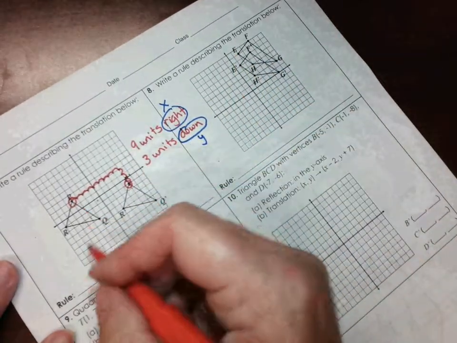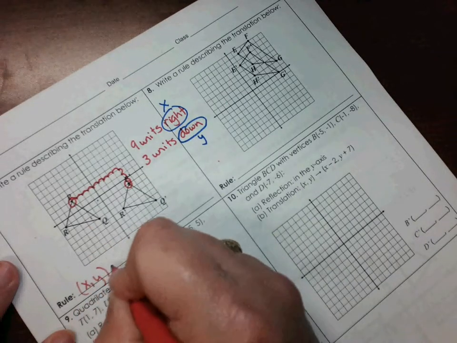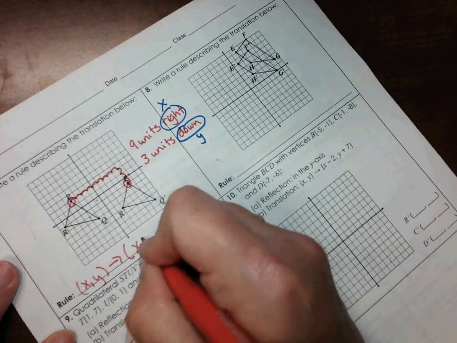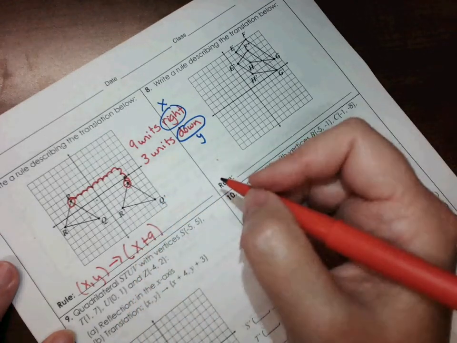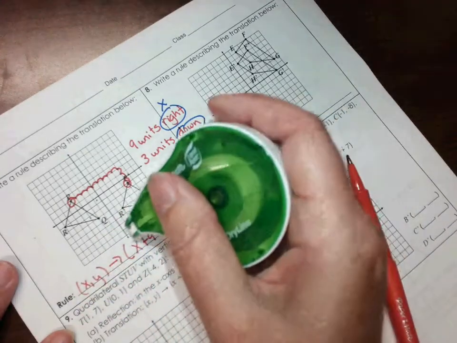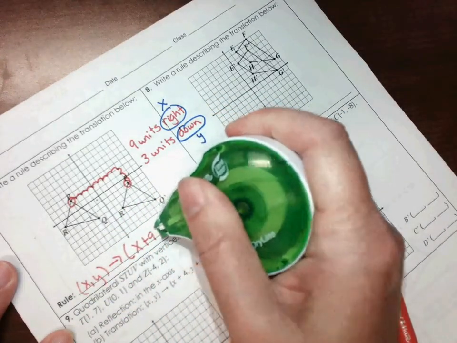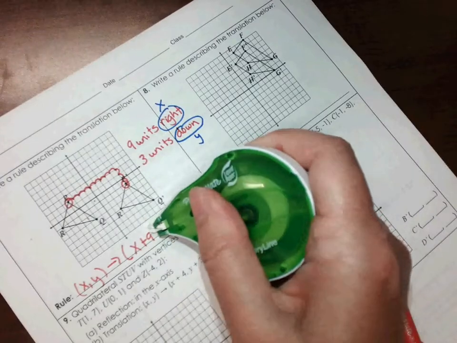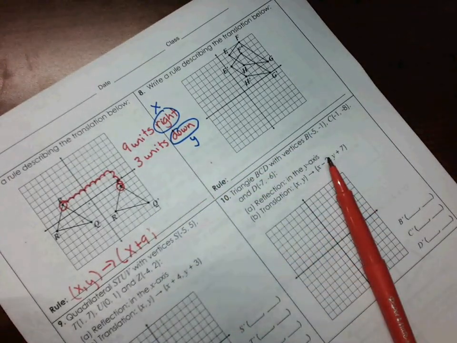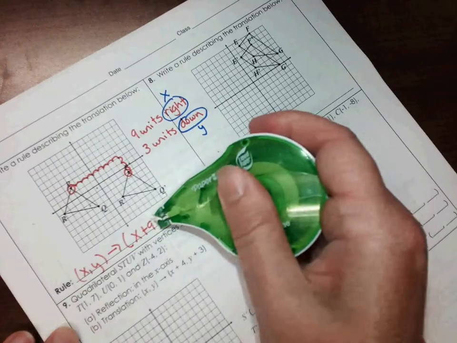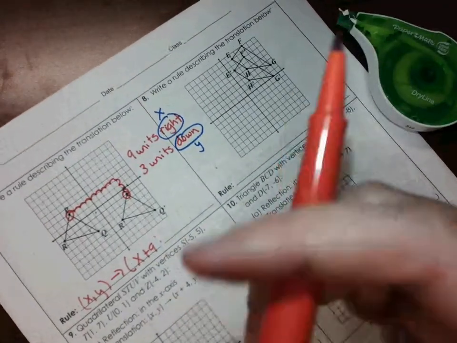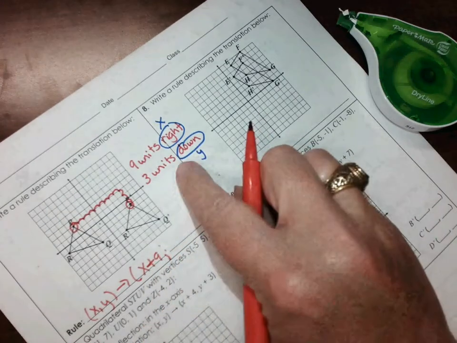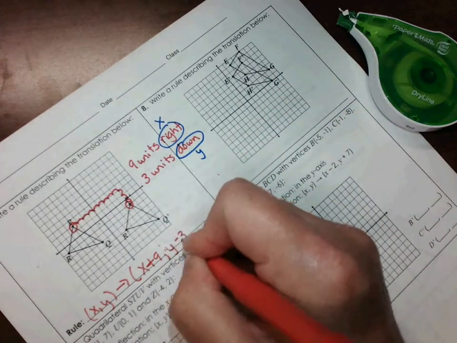So if I'm going to the right, my rule would be adding 9 units to the x because I'm going to the right, and I'm going down, so I'm subtracting 3 units from the y. That would be my rule.